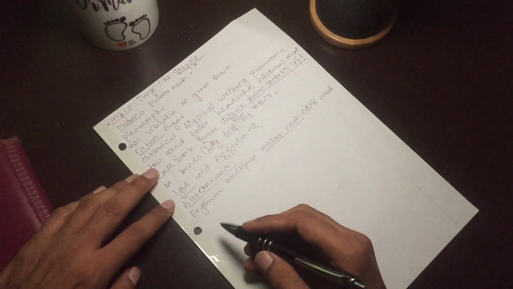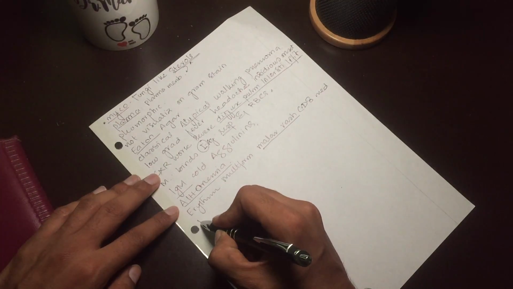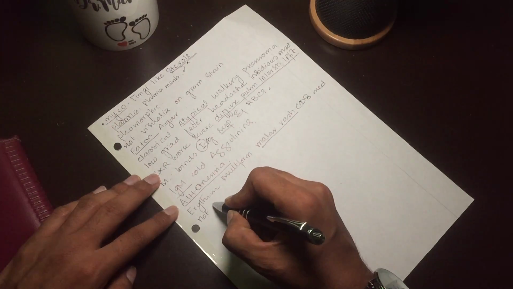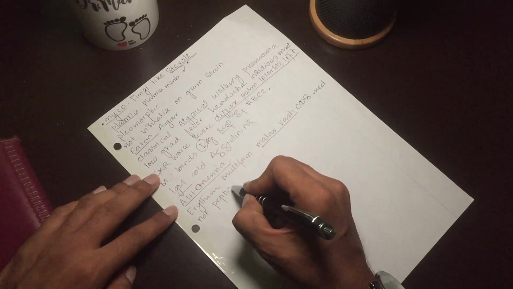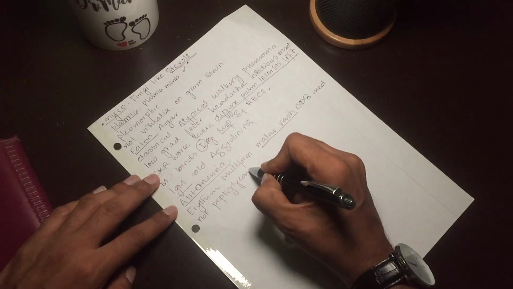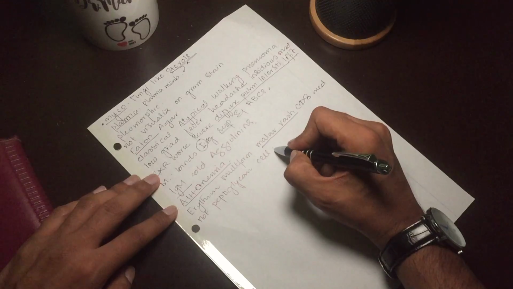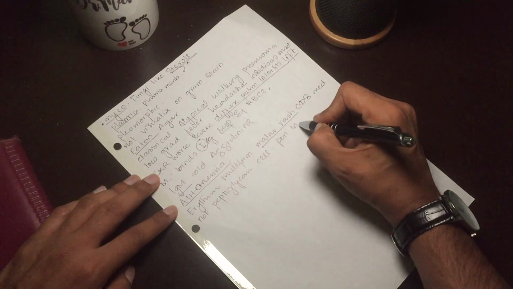So mycoplasma pneumonia has no typical peptidoglycan type of cell wall, so penicillins are ineffective.